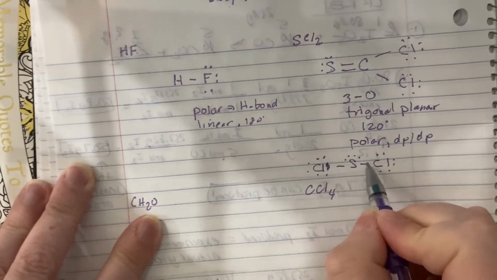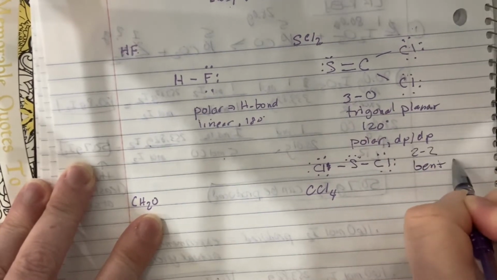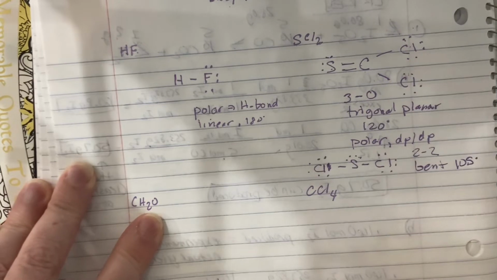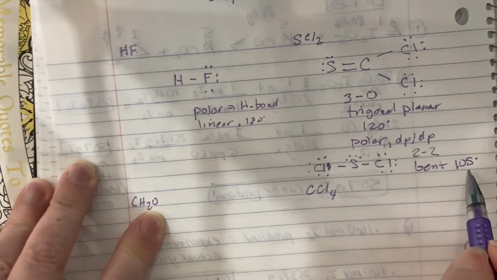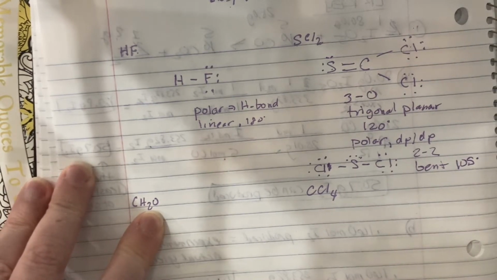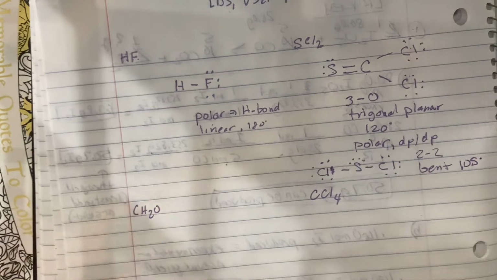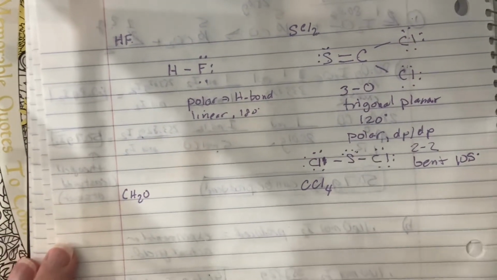Okay. And we have 2 bonds and 2 lone pairs, so we have a 2-2, which is bent at 105 degrees. If it was water, it would have hydrogen bonding, and then your angle would be 104.5 because hydrogen bonding is stronger than regular dipoles. So those lone pairs push more. Okay. All right.